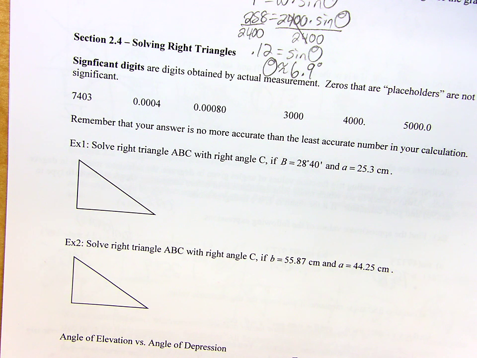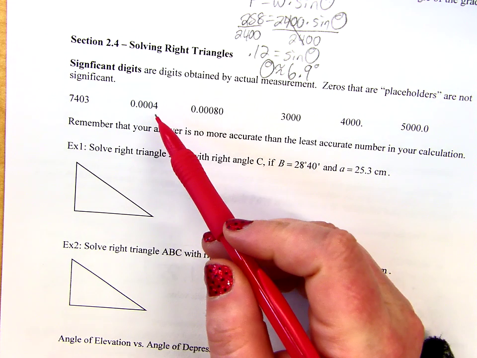So first of all, what the heck even are significant digits? Basically, not that the other numbers aren't all important, but it's basically how precise is my measurement. So I actually want to start with this one.